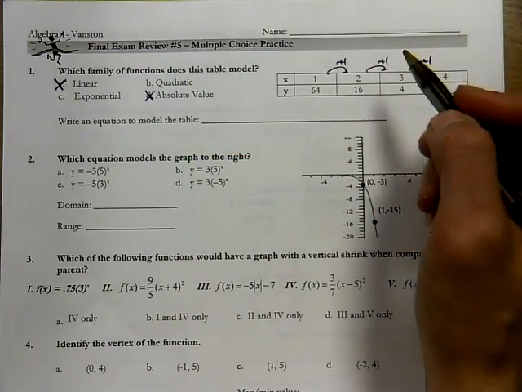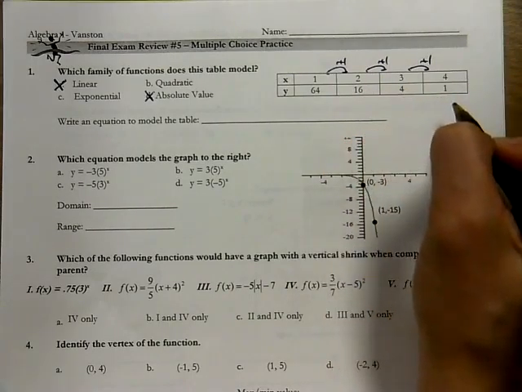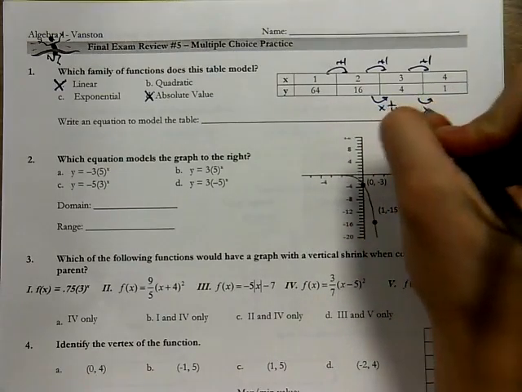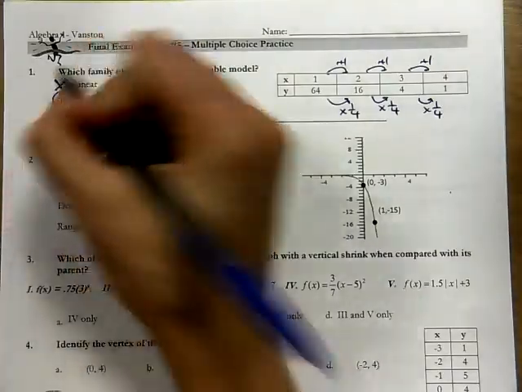So let's try and figure out what's going on. I know to go from 16 to 4, I divide by 4, and I divide by 4 to go from 4 to 1. So that tells me it's exponential. So I'm multiplying by 1/4 each time. So that is an exponential function.